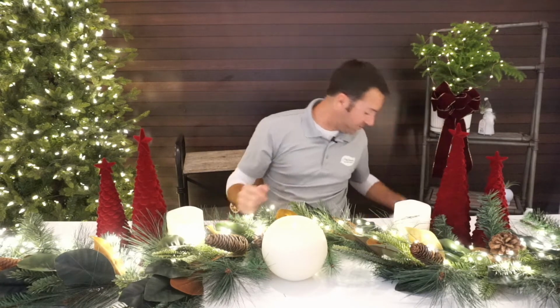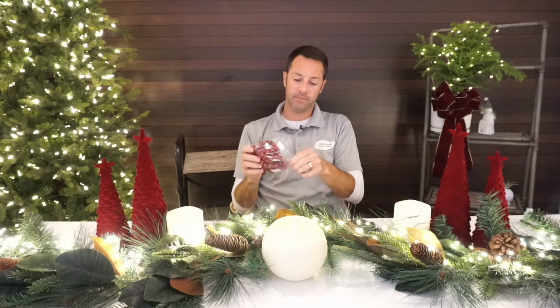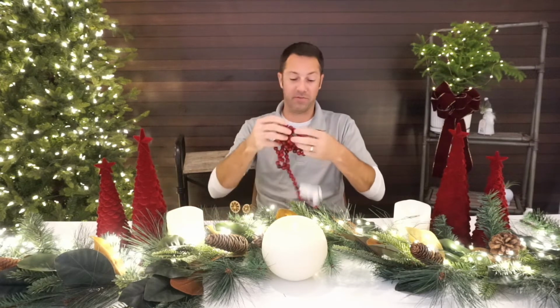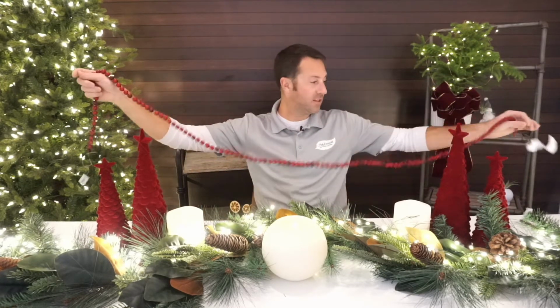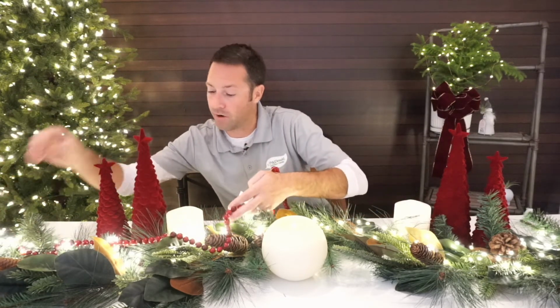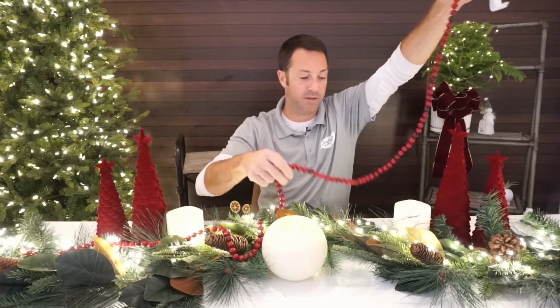So I showed you those ornaments earlier, but I found this really nice little cranberry garland, which again is 6 feet long, so it works perfect. And you want to talk about simple, this is simple. We actually carry ornaments on a garland like this as well. So I'm going to use this to add a little bit of red. And again, I'm not going to think about it too much. I'm just going to place it in there.